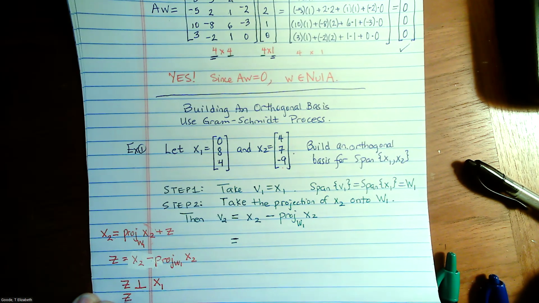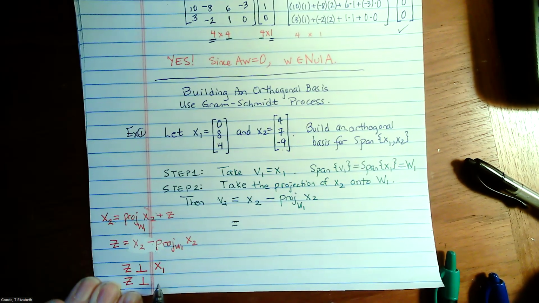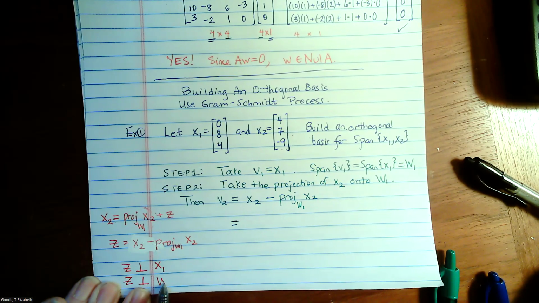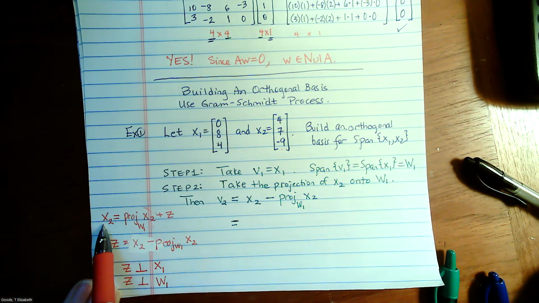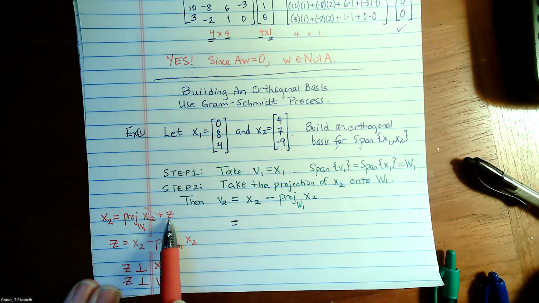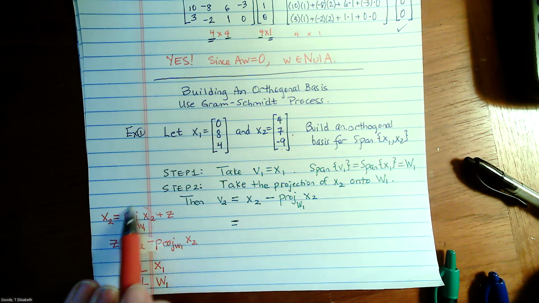In other words, Z is actually orthogonal to the space W1. Okay, that's the way that this construction works. We build X2 as the sum of two orthogonal vectors, one of which is the projection of X2 onto W1, and the other is going to be orthogonal to that.